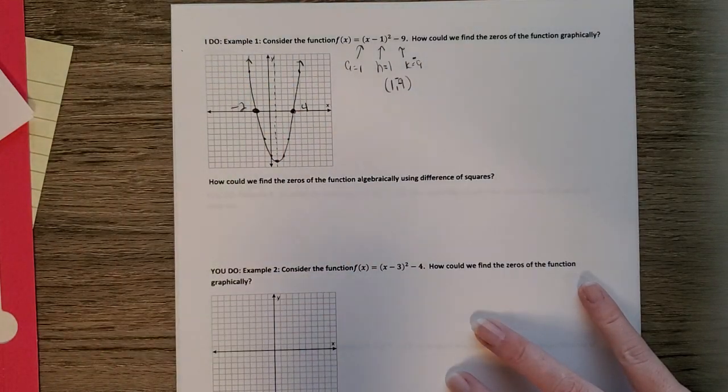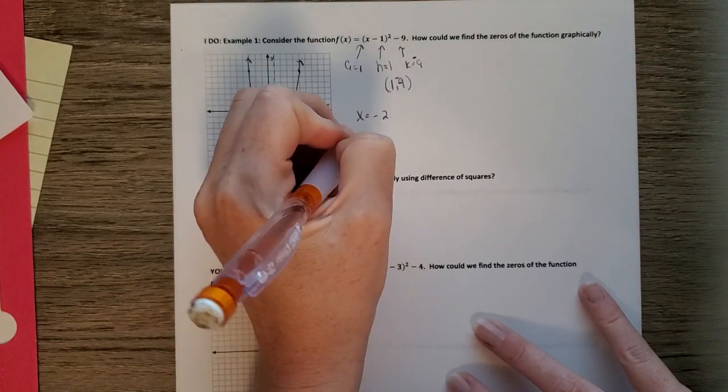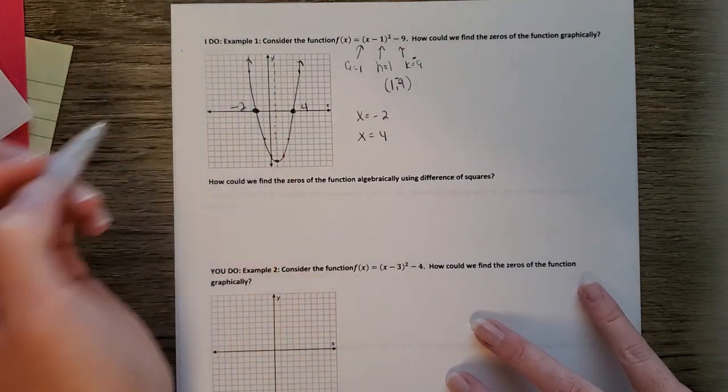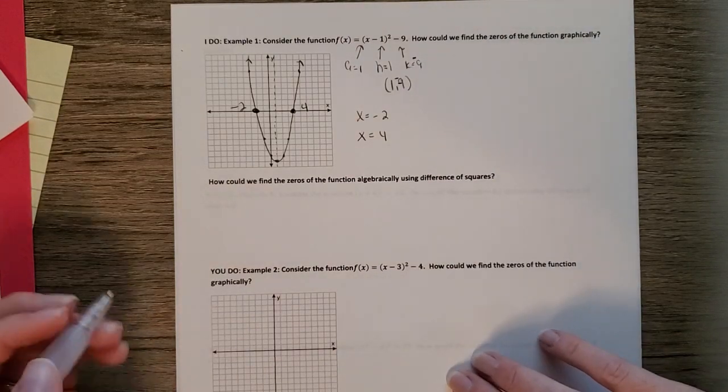Right, so those are the zeros we found graphically. So the zeros are x equals -2 and x equals 4. Now, in this new lesson we've been learning, we're trying to get away from graphing and do these things algebraically, so we don't have to draw that graph. We don't have to get a coordinate plane, draw a nice accurate graph and find this solution. So how can we find this using difference of squares?